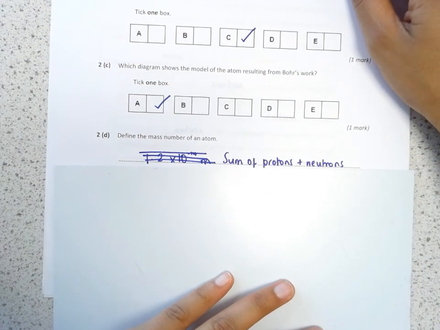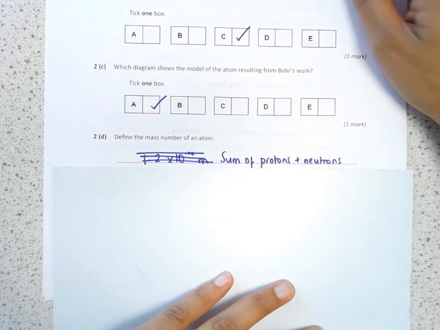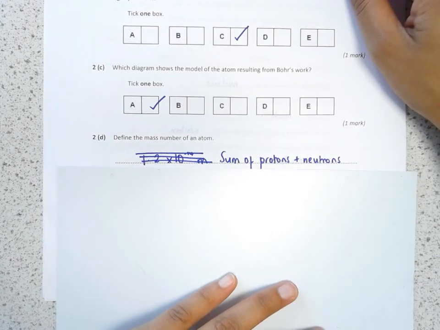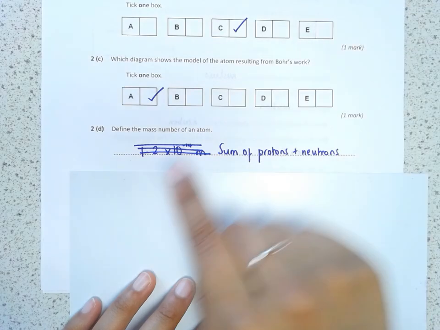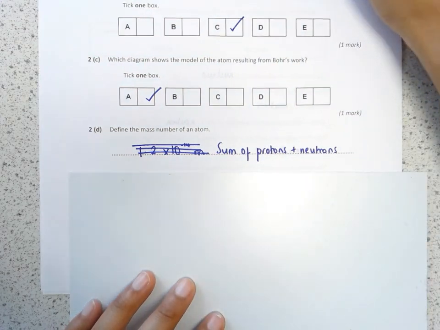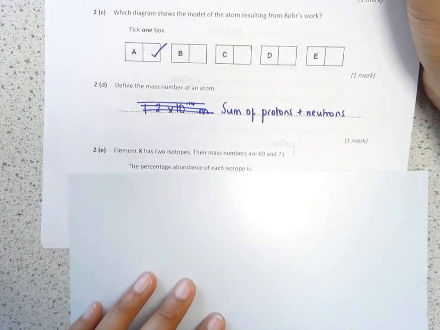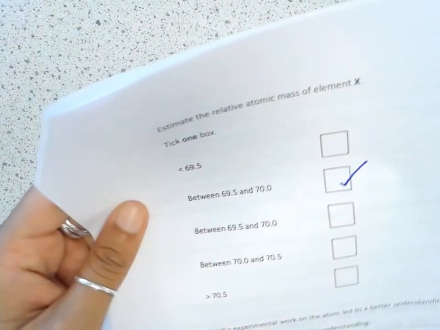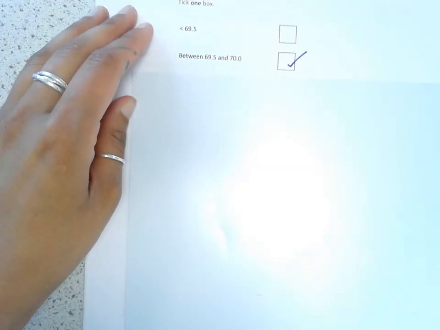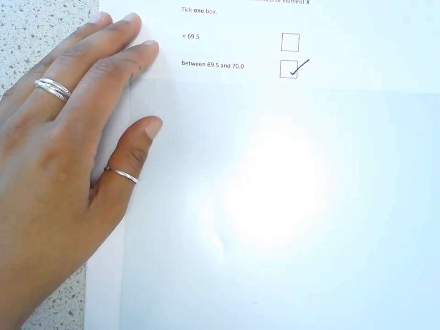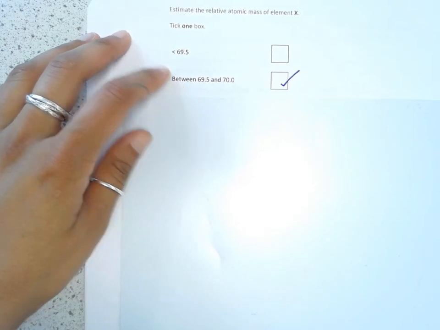And finally, 2D, the mass number of an atom tells us the number of protons and neutrons. And there was me making a little mistake there, not reading the question properly. Okay, so over the page, the answer of the relative atomic mass of element X is between 69.5 and 70.